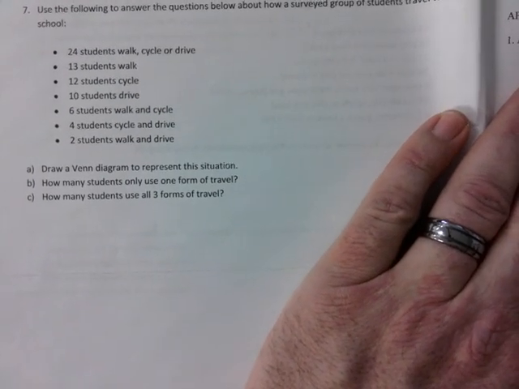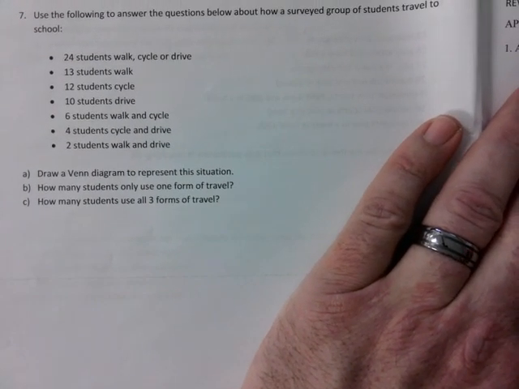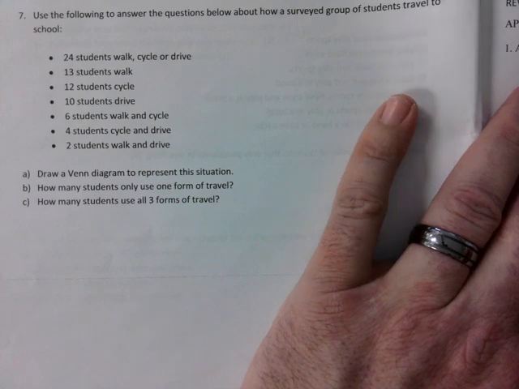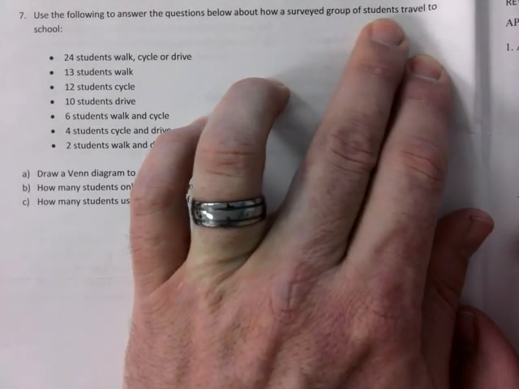Diagram and see where you go from there. So page 30, if you have that out, be good to go with it. Use the following to answer the question about how a surveyed group of students travel to school.